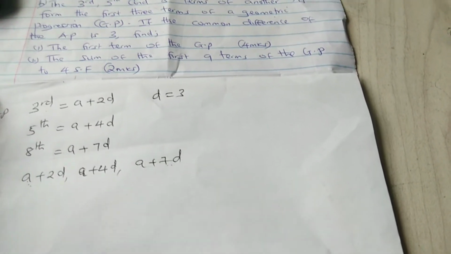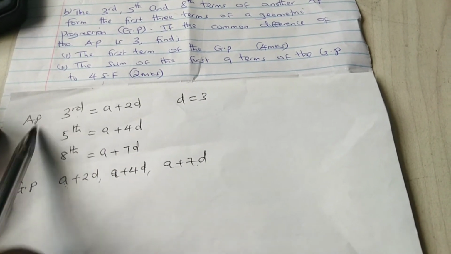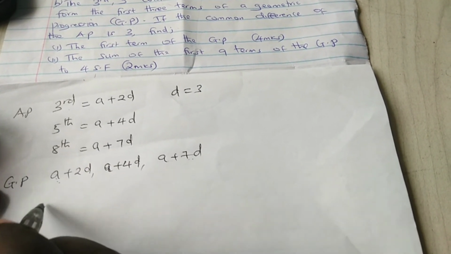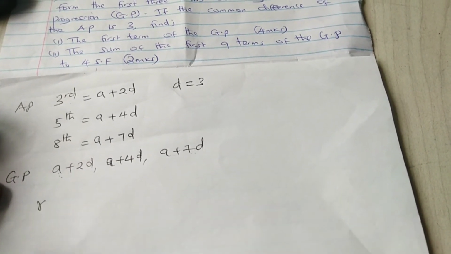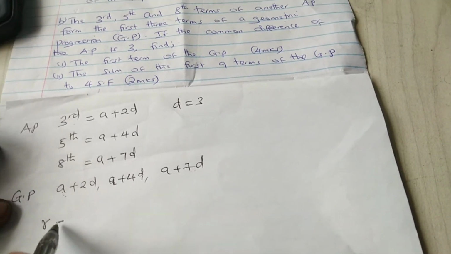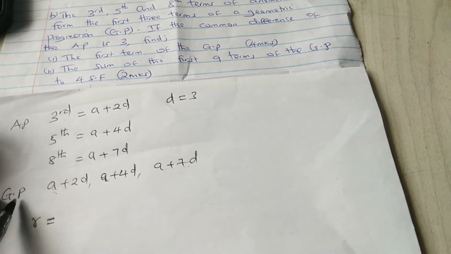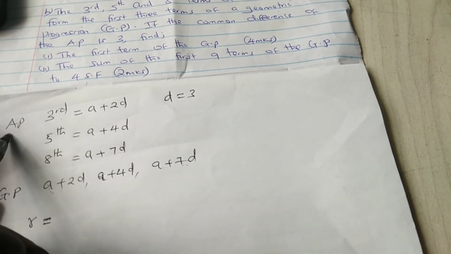Anyway, now normally when we move from an AP to GP, we are supposed to get the common ratio of the GP. In a GP we talk about the common ratio and not the common difference. The common difference is in AP.